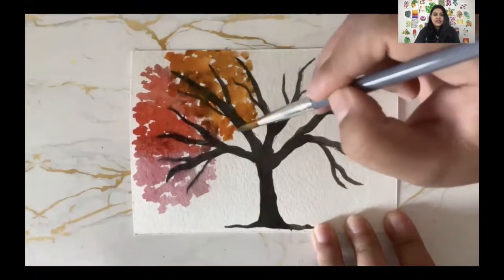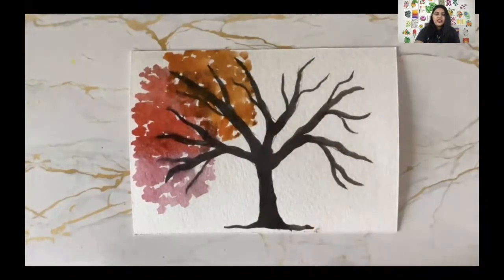Really well done, everybody. Good job. And there I have my orange done. So look at how that transition is looking from pink to red to orange. Excellent job, everybody. Very well done.